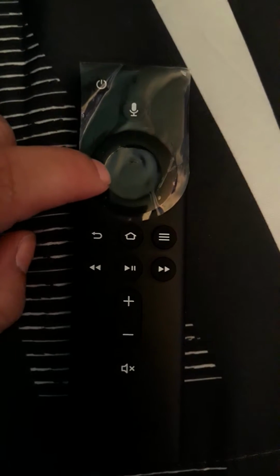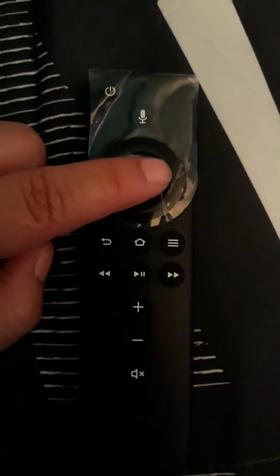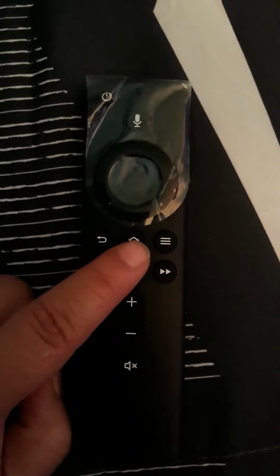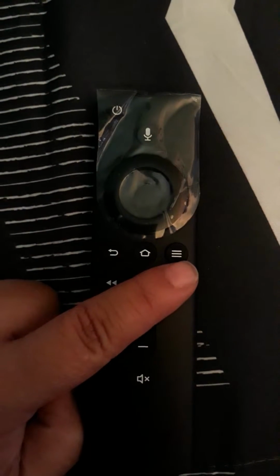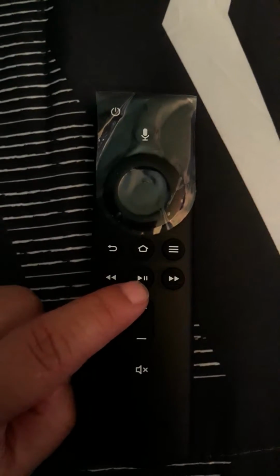Okay, so here's your remote. You have the power, it's Alexa. The ring here is your up, down, left, and right. The middle, of course, is select or OK. You have the back button, the home, and this gives you different options. Small little menu. Of course, your rewind, pause and play, fast forward, your volume control.